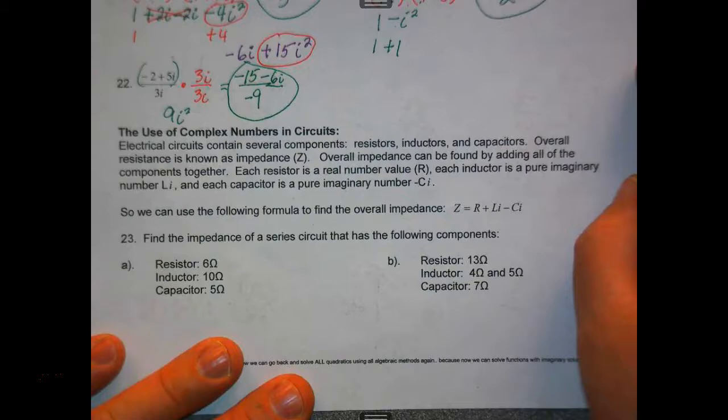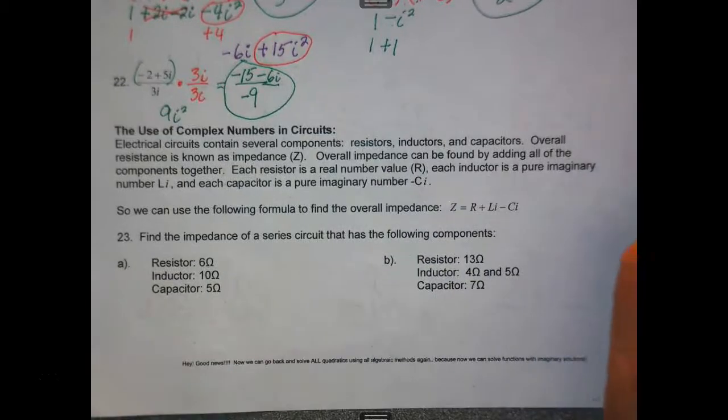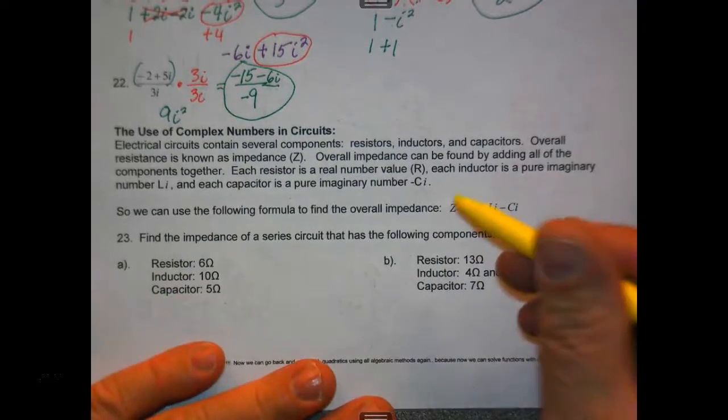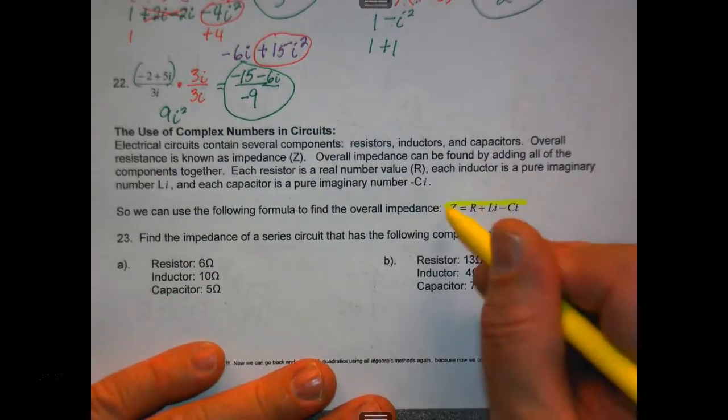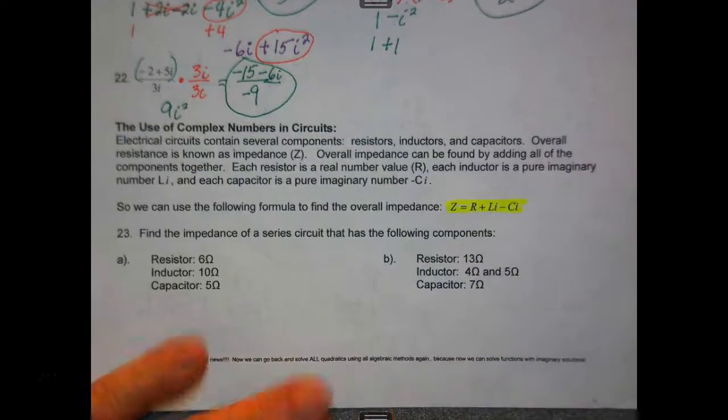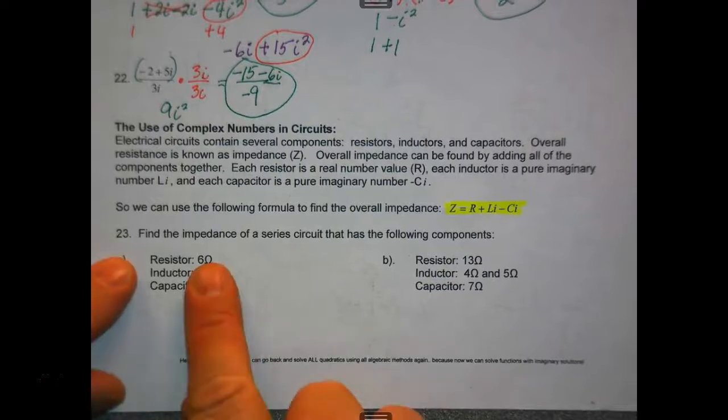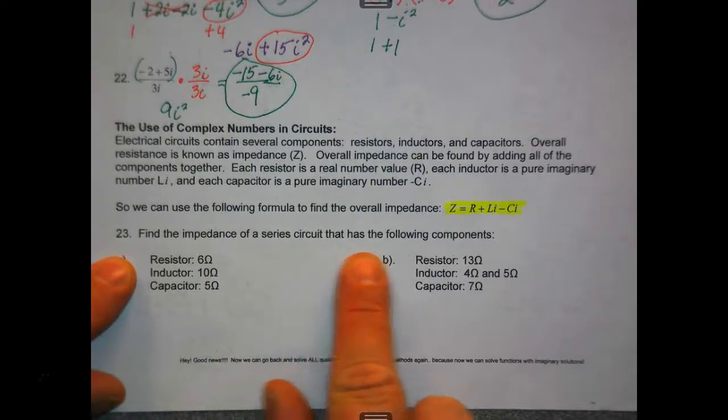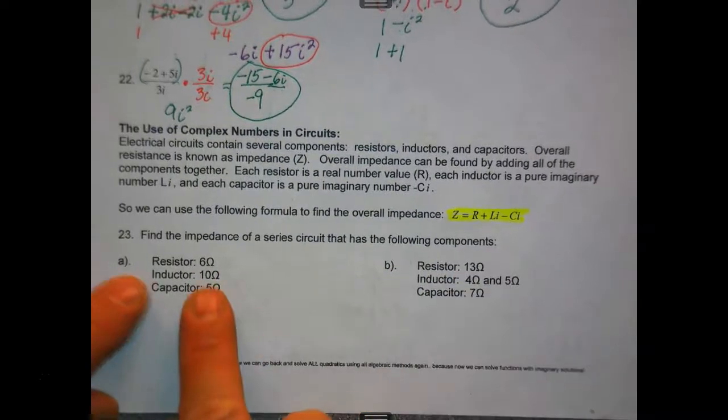So we can use the following formula to find the overall impedance.